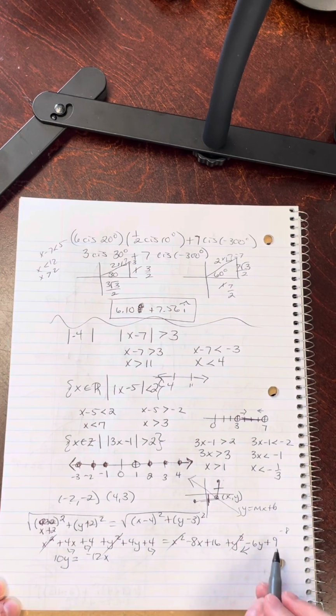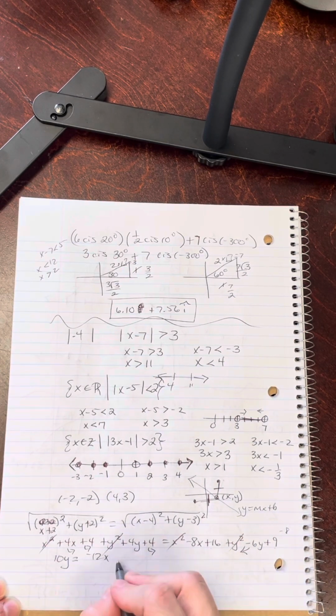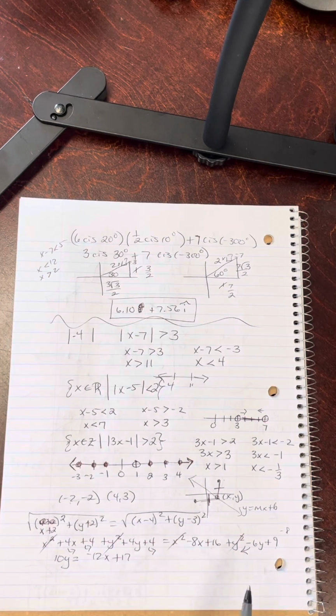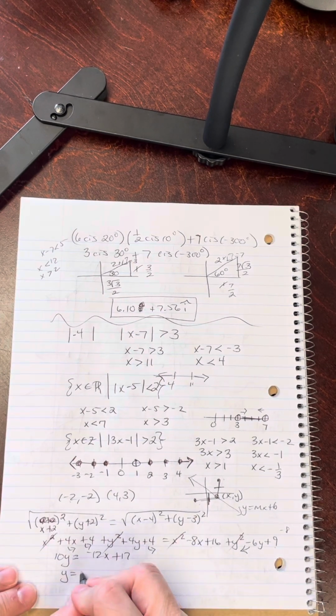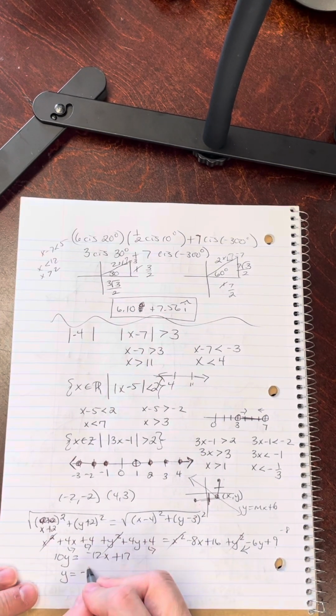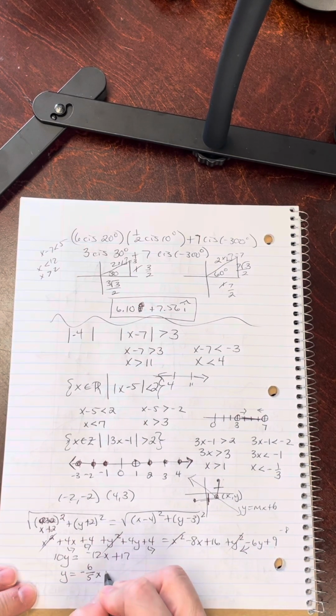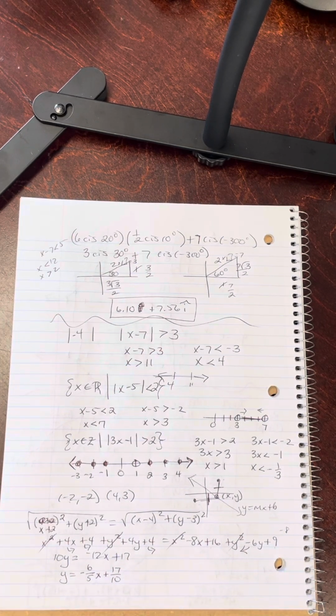And then 16 plus 9, 17. Check my sign on that. Yes. All right, and then divide everything by 10. y equals -12 over 10, reduce, 6 over 5 with the x, and 17 over 10 isn't going to be reducible.